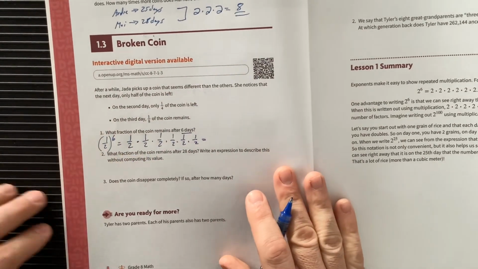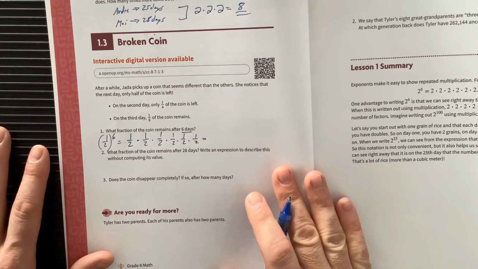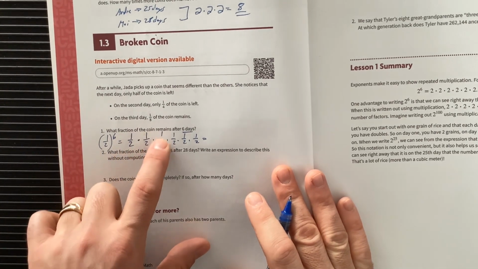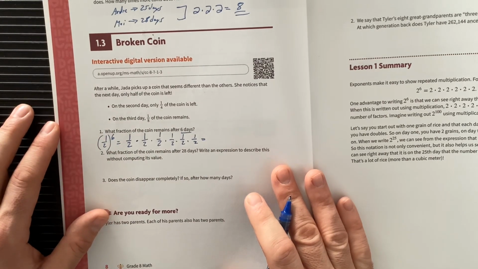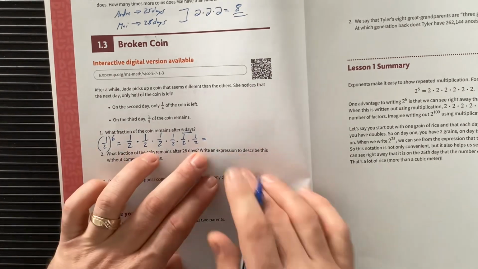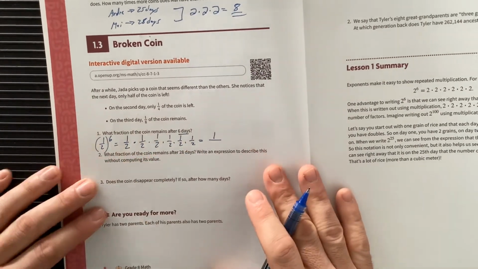So Parker, we could have you read this again. 1 times 1 times 1 times 1 times 1 times 1, 6 times? How many? 1. Yes, 1 times whatever, that many times is 1.